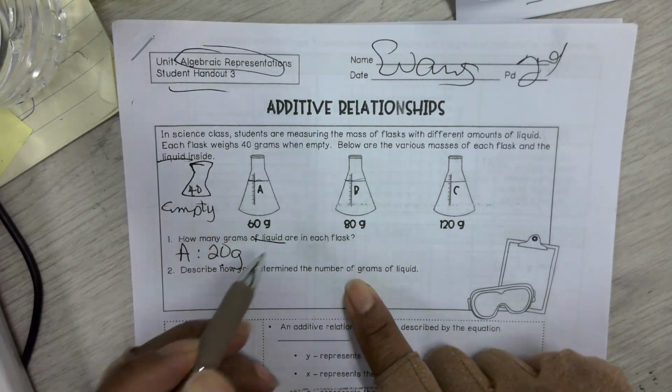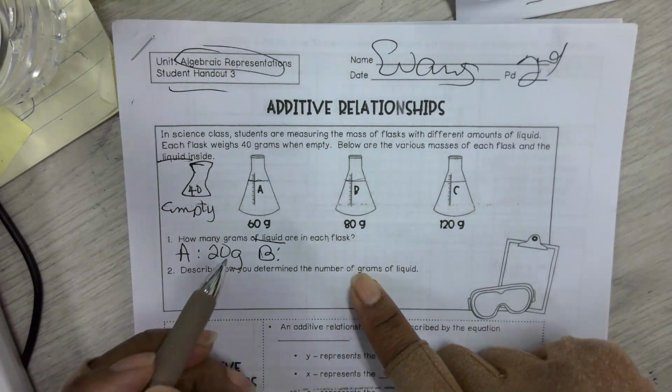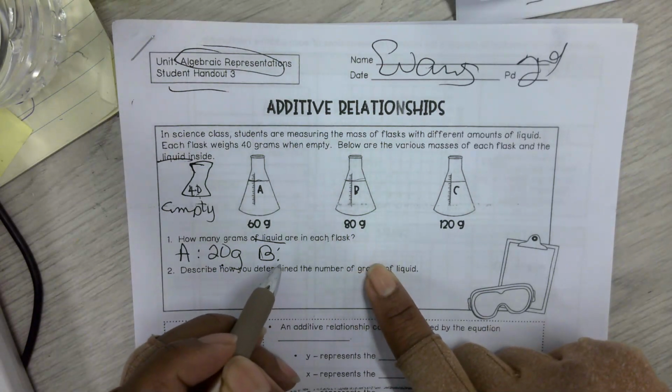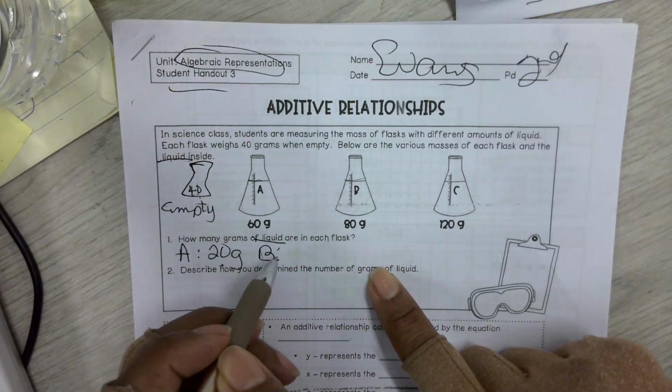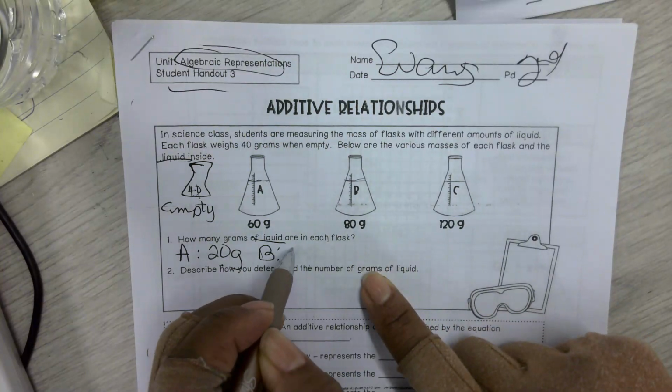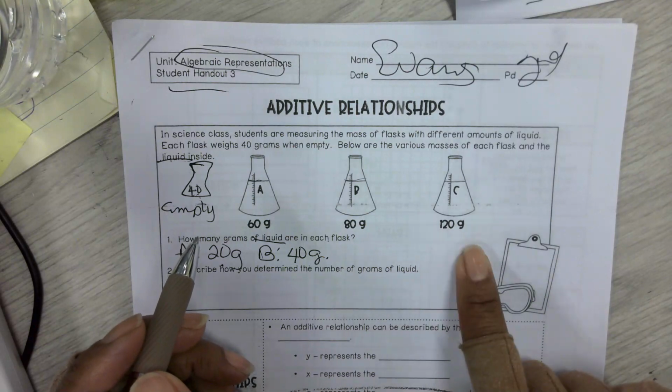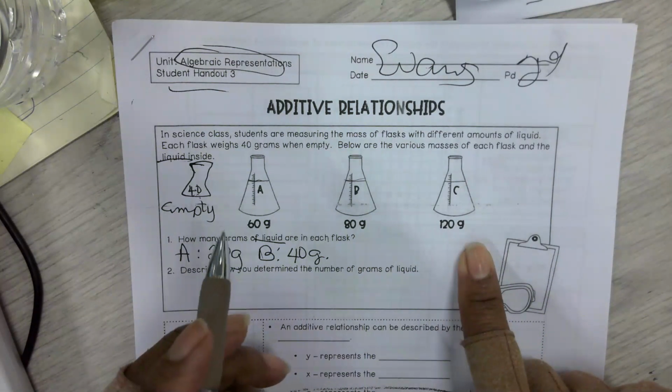Then how much is B? 40, because we're taking out the empty flask, and what remains is 40 grams of liquid. Okay, somebody else? How much is C?